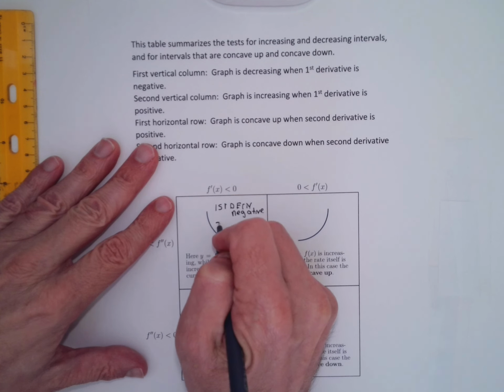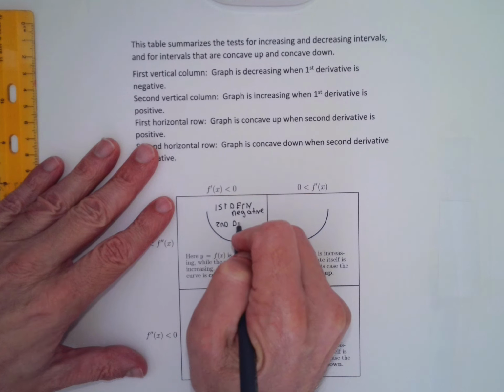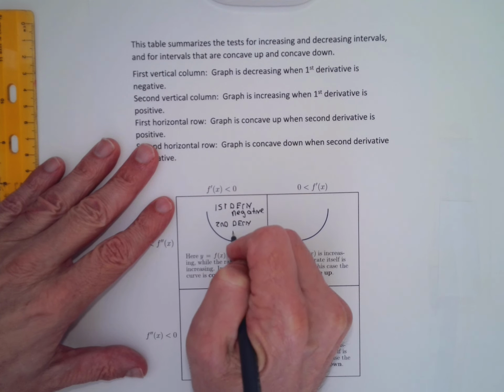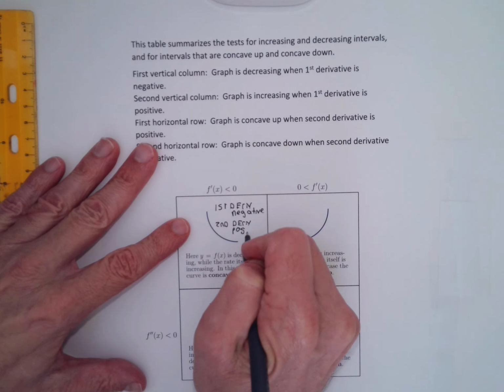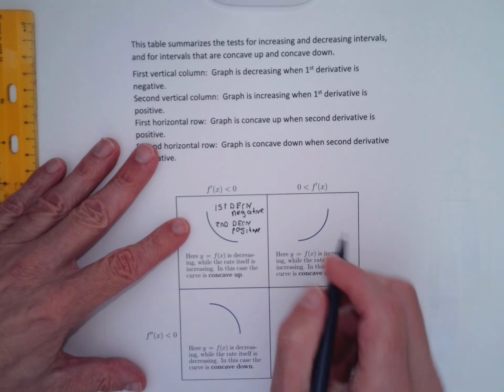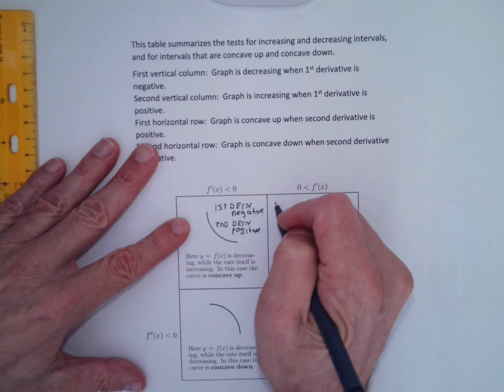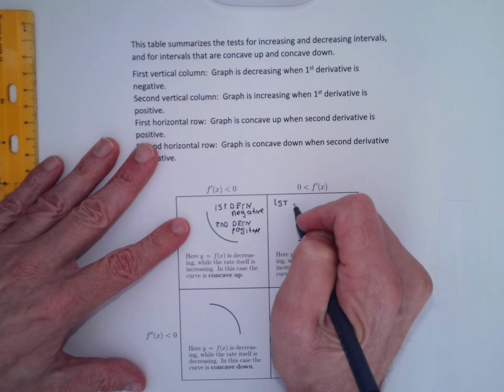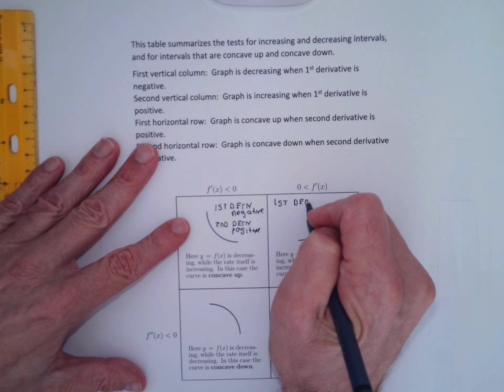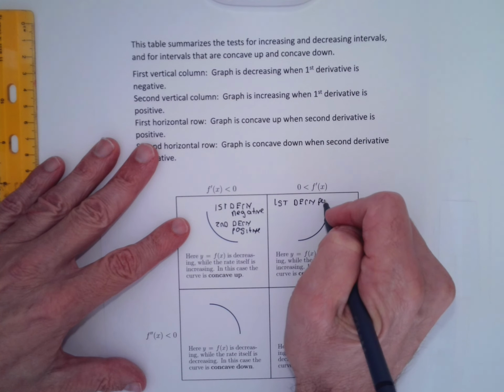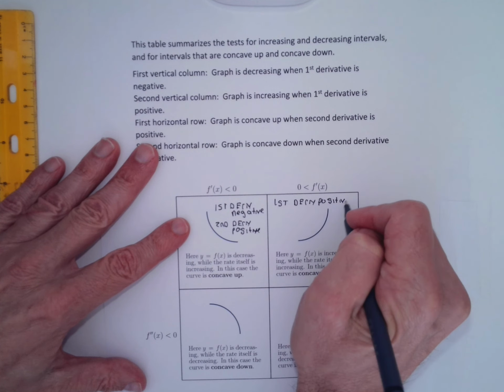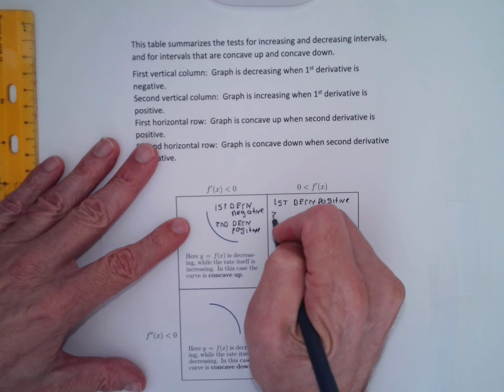That means the second derivative is positive. This next graph is increasing, which means the first derivative is positive, and it's concave up, so the second derivative is positive.